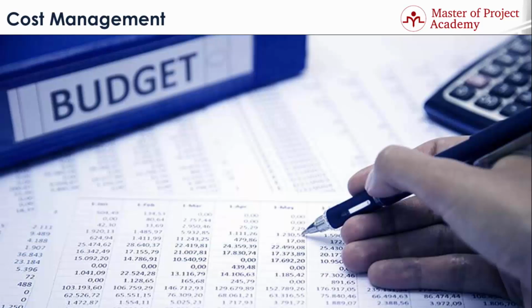Briefly, the cost management knowledge area plans how to manage expenses and budget of a project, monitors and controls the status of a project, and measures budget performance. During this section of the course, we will go over the content and processes of the cost management knowledge area.